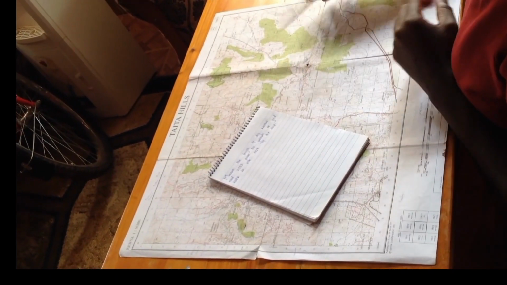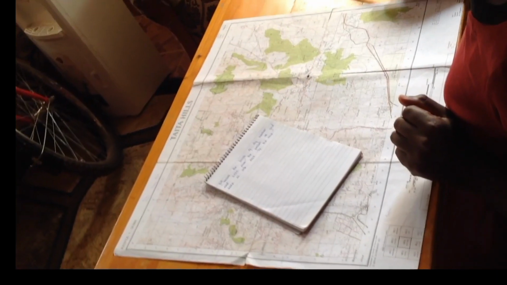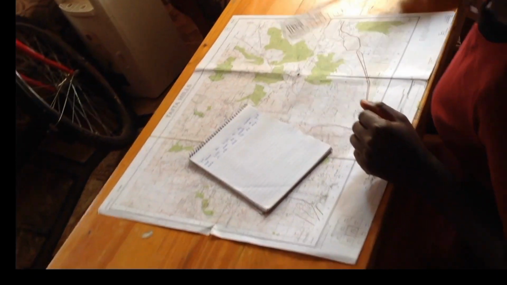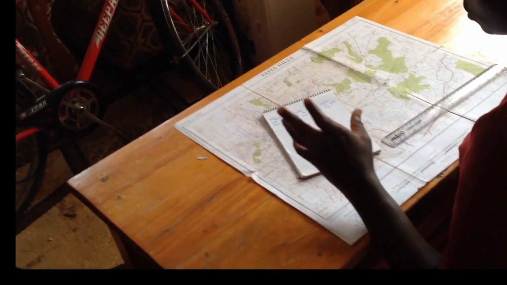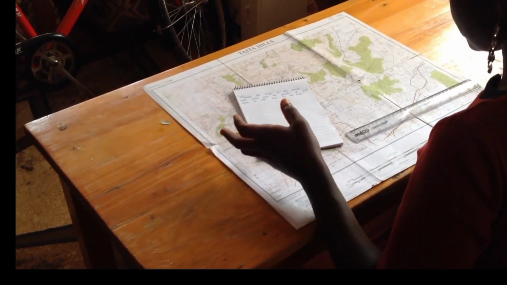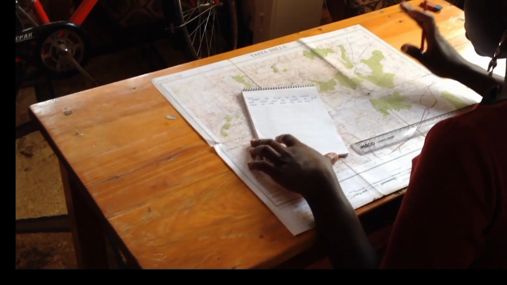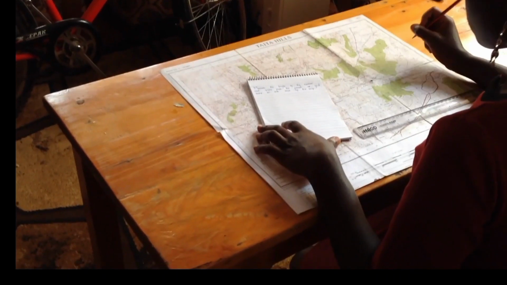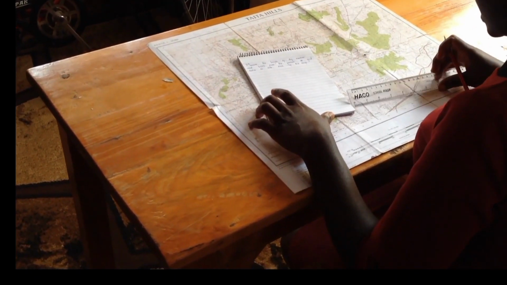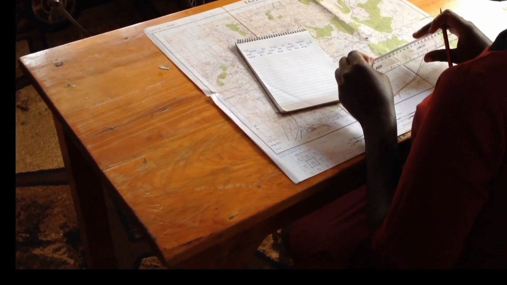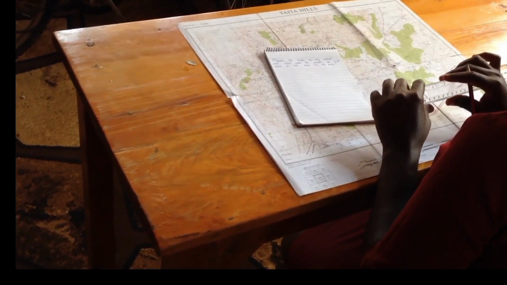Those methods are the use of a string, the use of a ruler, and the use of a piece of paper, whereby you use the edge of the paper. In our case, I'm going to use the edge of a paper, because I believe it is a more accurate method.